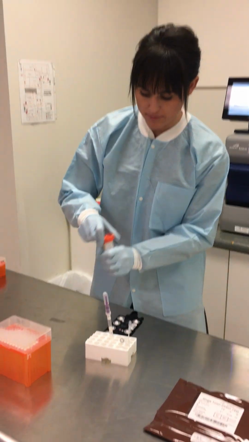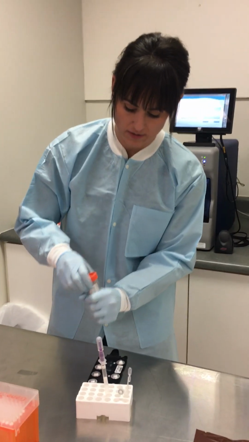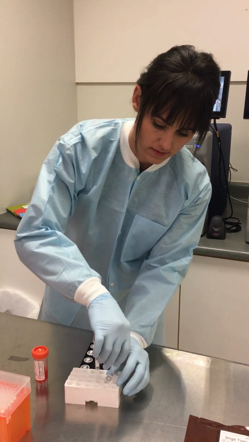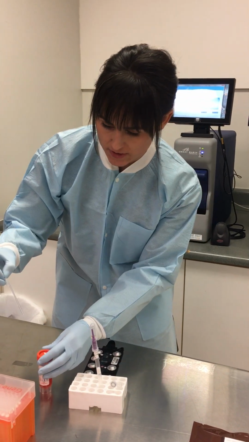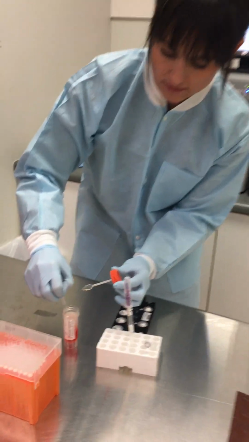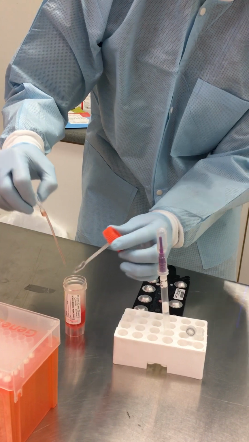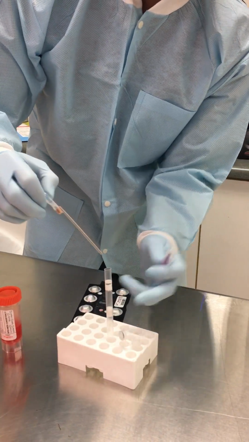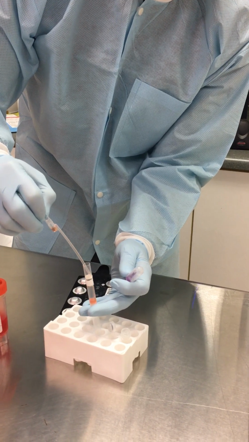So the first step in this process is to take the stool specimen and transfer, using this fixed volume pipette, 250 microliters of specimen into the sample processing device.